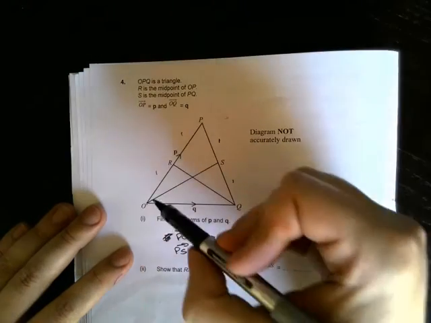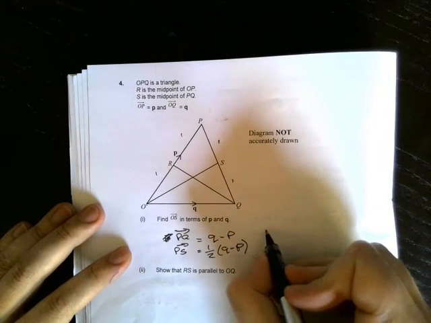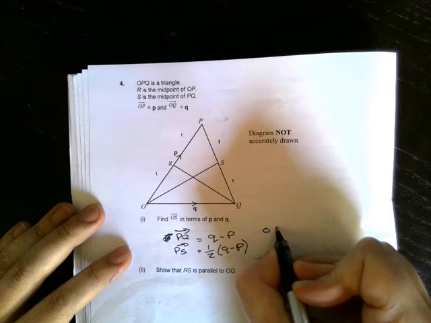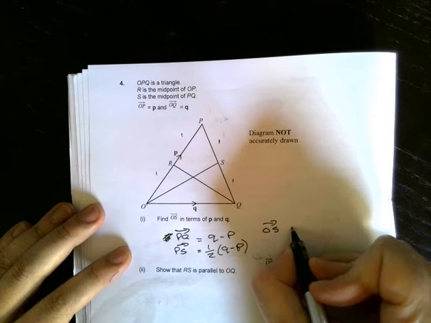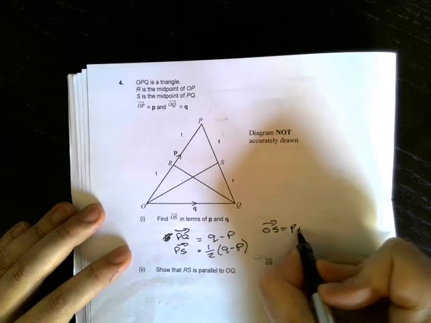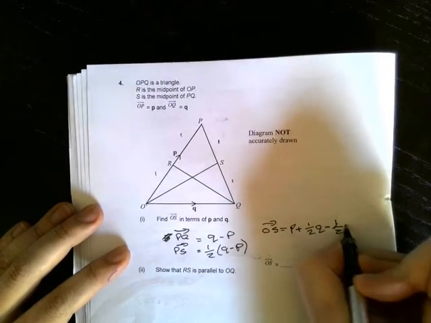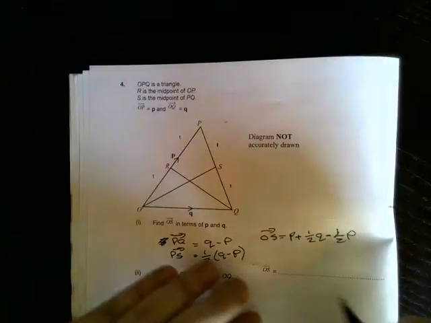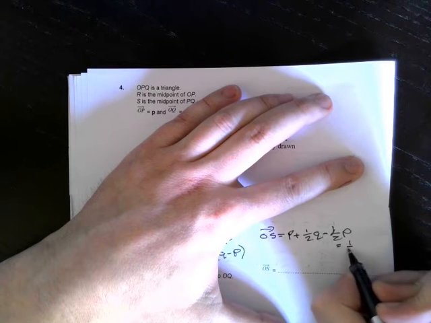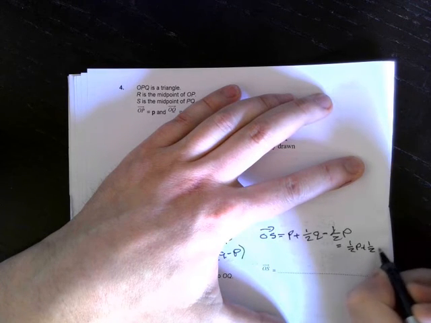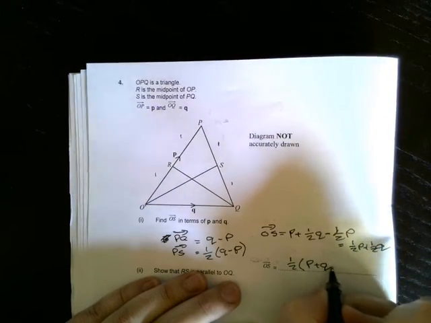Then all we need to do is go from O to P, which is P, and P to S. So we are going to do P plus half Q minus half P, which gives us half P plus half Q. We can factorise that if we want to, so we end up with half (P plus Q) in brackets.